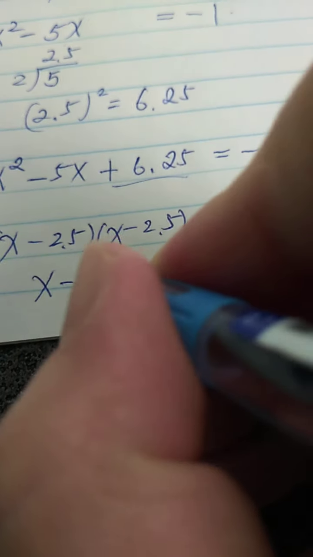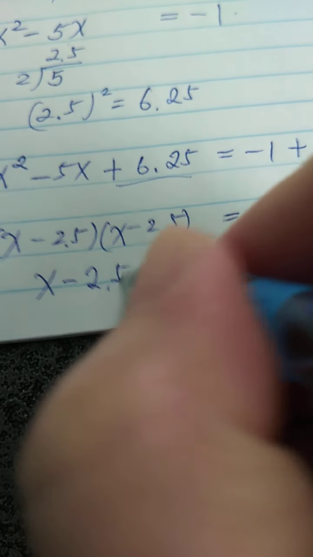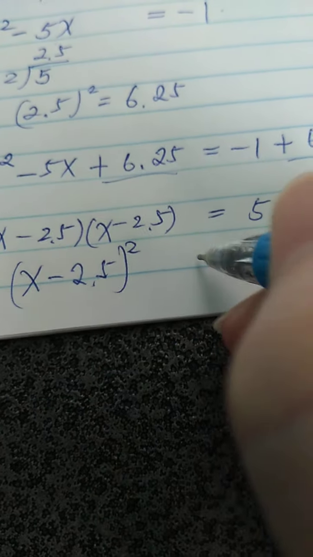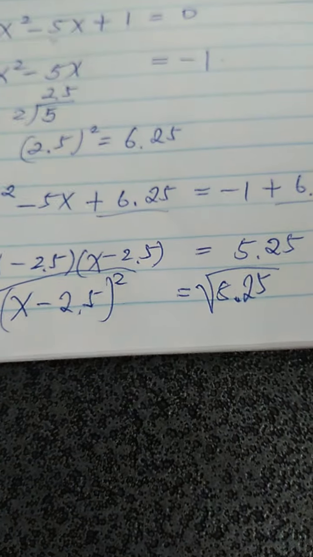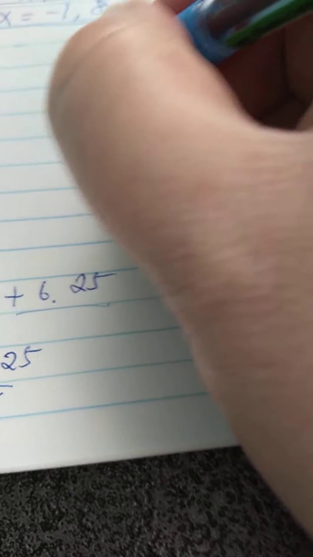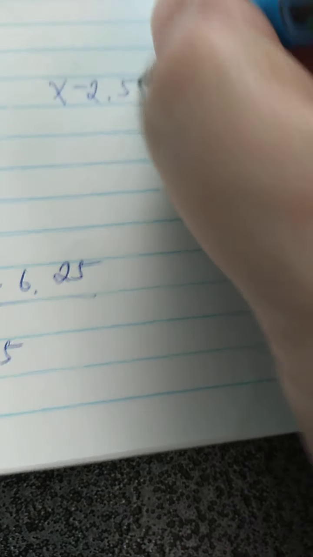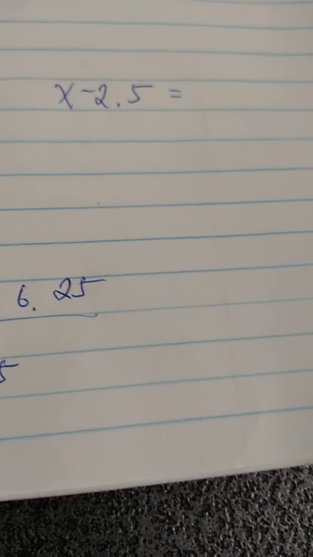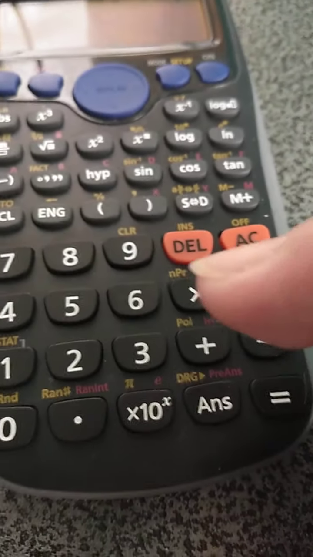So x minus 2.5 squared equals 5.25. And you're going to take the square root of both sides. And then you have x minus 2.5 is equal to the square root of 5.25.